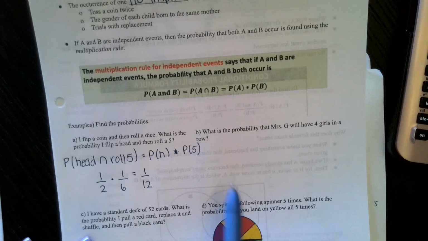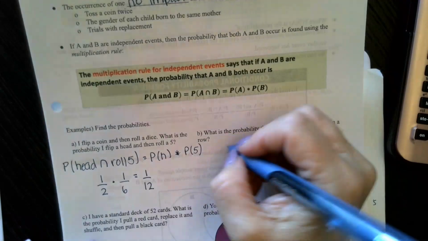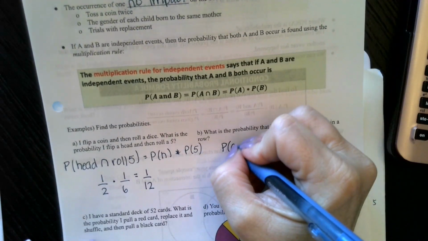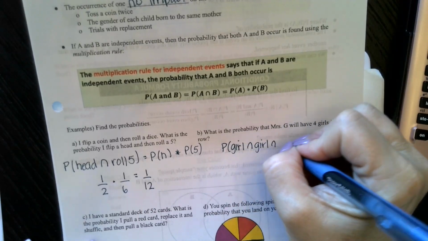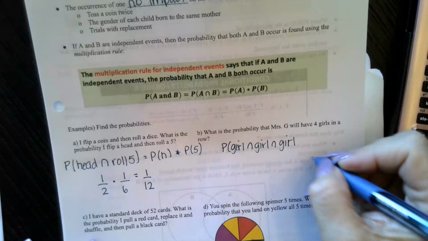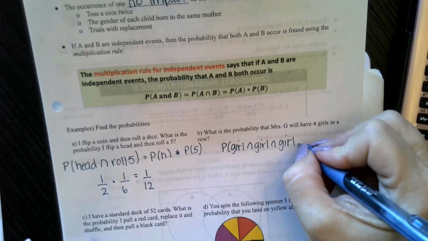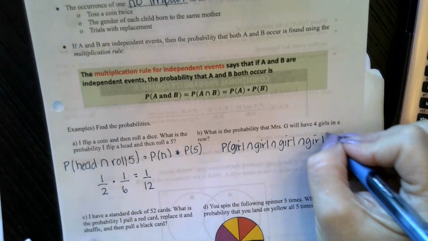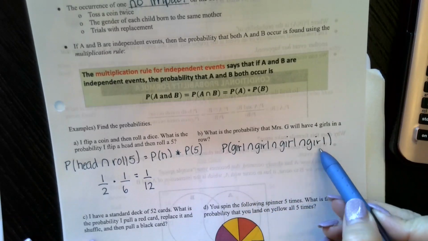All right? So what is the probability that Mrs. G will have 4 girls in a row? So probability of a girl and a girl and a girl and a girl. And so what happens is I have this probability that I have a girl 4 times in a row. So if I look at this, all of these probabilities are going to be the same.